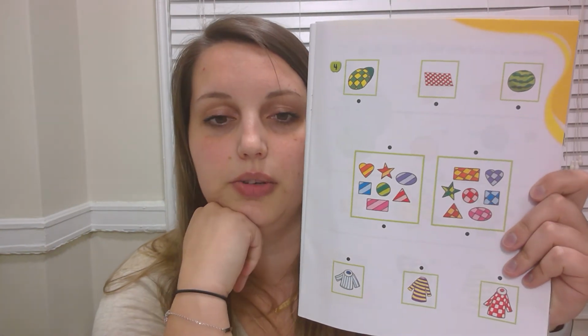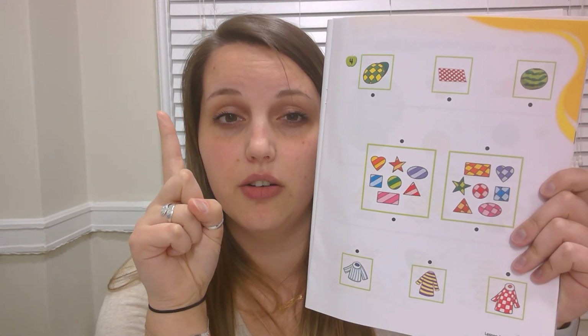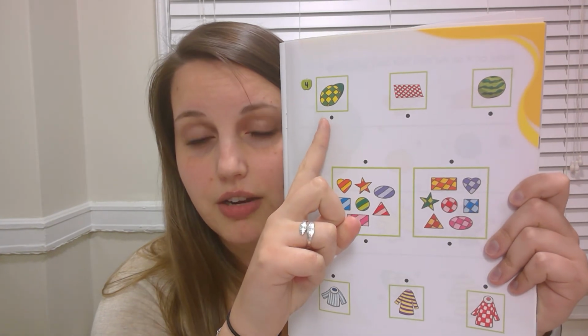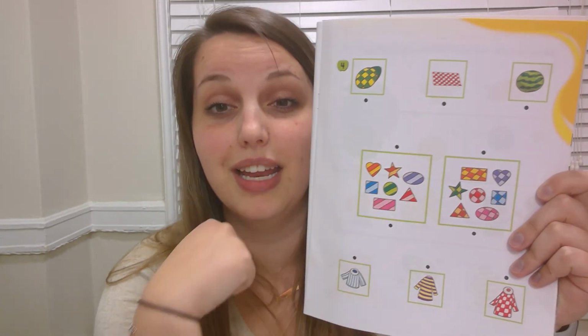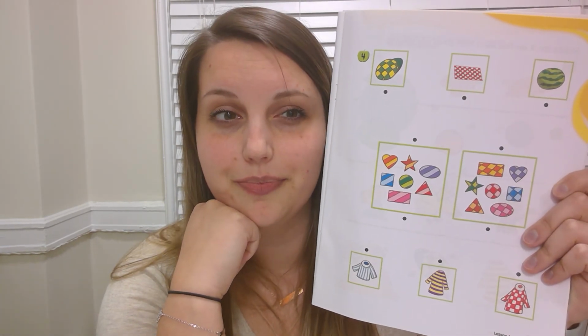Looking around the perimeter, I want you to complete this one by yourself, remembering to draw a line from the object to which box you think that it matches. Okay, have fun, and I will see you in a little bit.